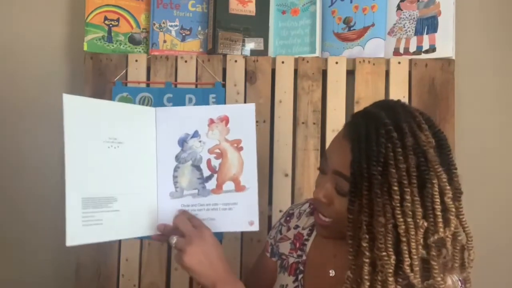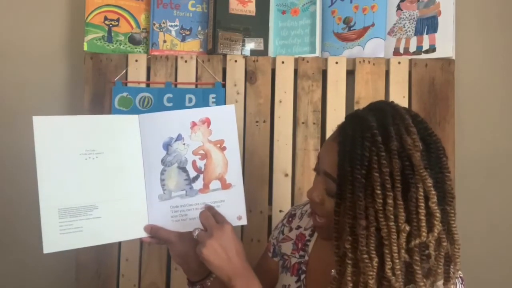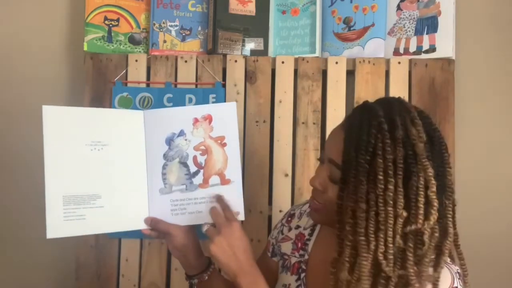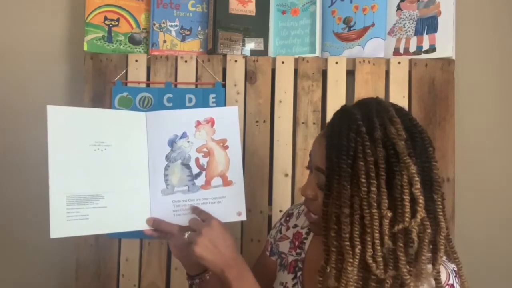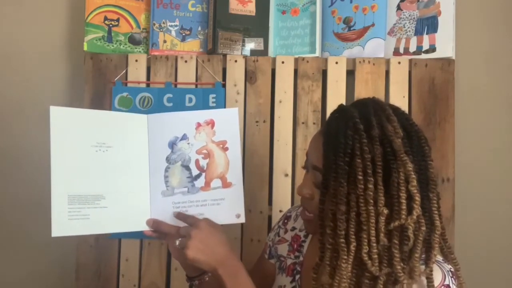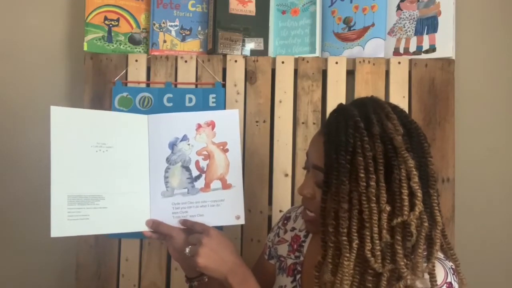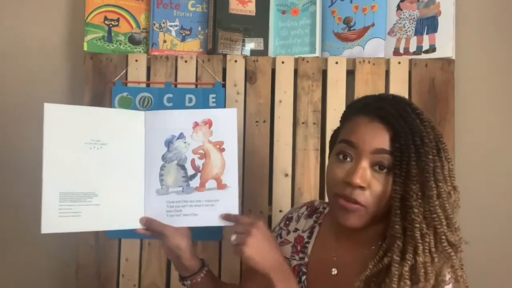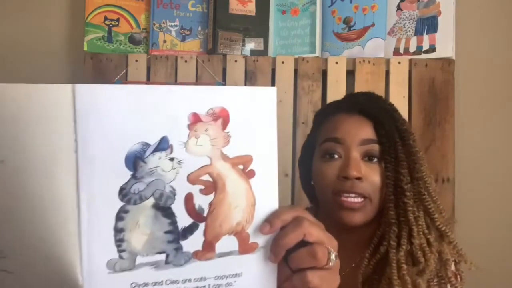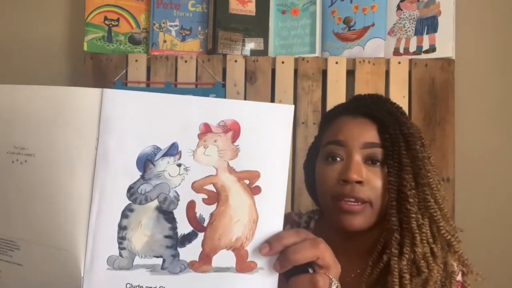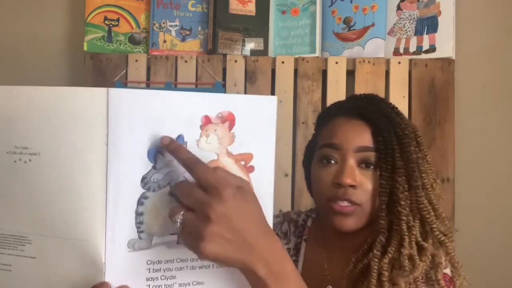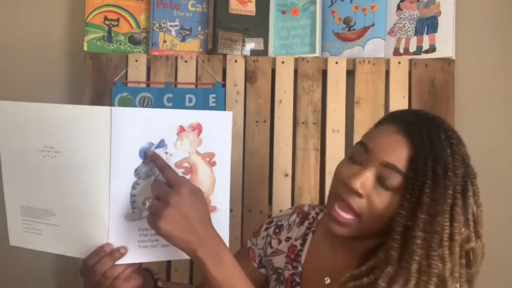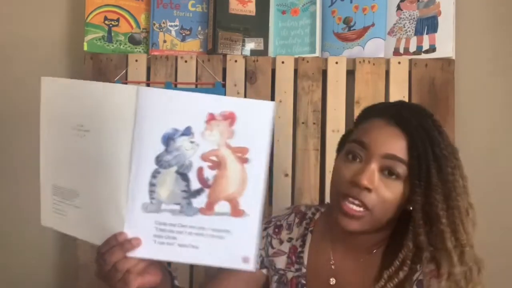It says, Clyde and Cleo are cats, copycats. I bet you can't do what I can do, says Clyde. I can too, says Cleo. Here's Cleo and Clyde. They have the names on their hats too. This is Clyde and this is Cleo with the red cap.